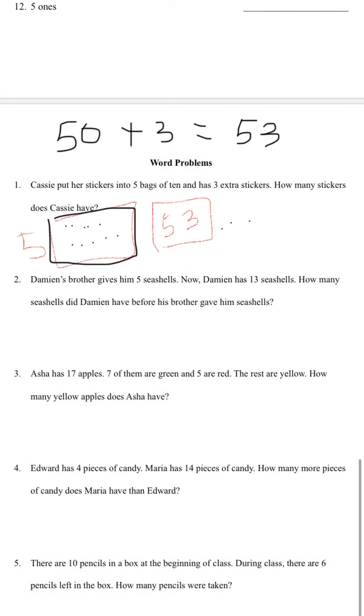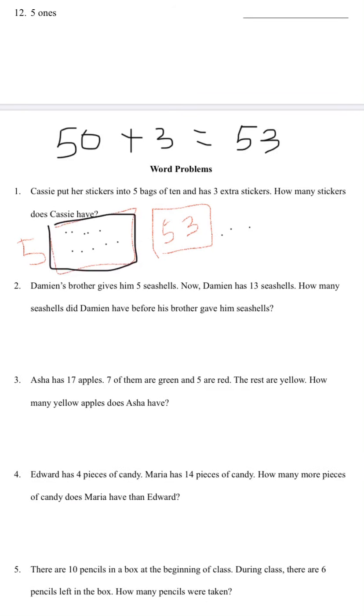Now let's try number 3. Asha has 17 apples. 7 of them are green and 5 are red. The rest are yellow. How many yellow apples does Asha have? Okay, she has 17 apples, right? And then 7 of them are green and 5 are red.